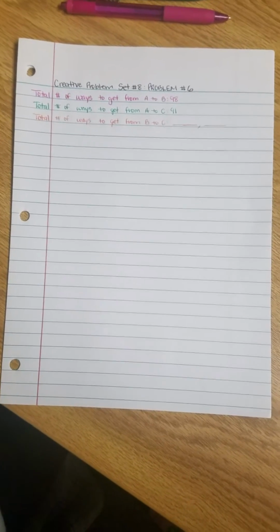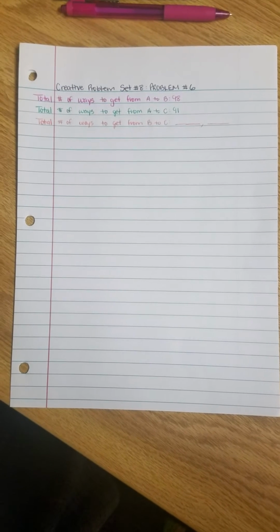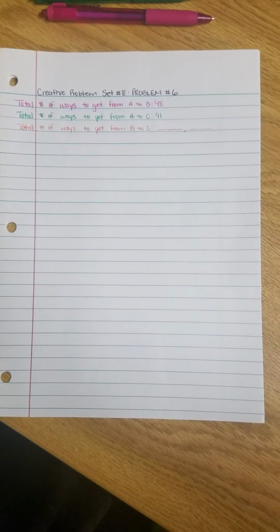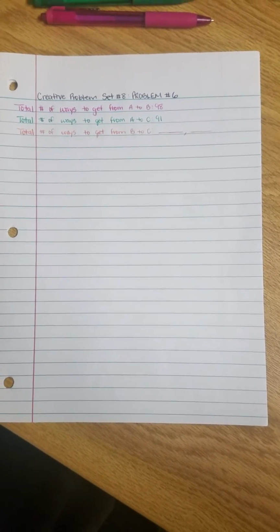This is creative problem set number 8, problem number 6. There are 3 underground gopher nests in a field. Call them A, B, and C. There are tunnels between A and B, between B and C, and between A and C.